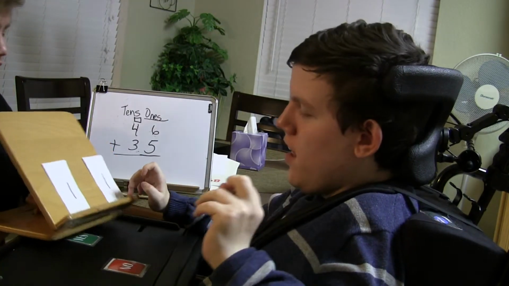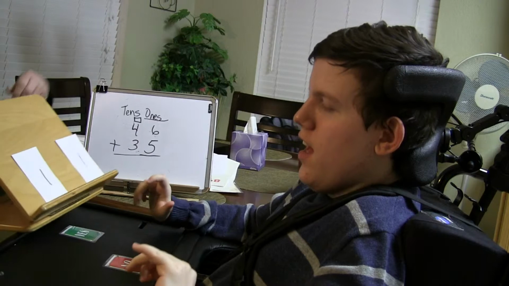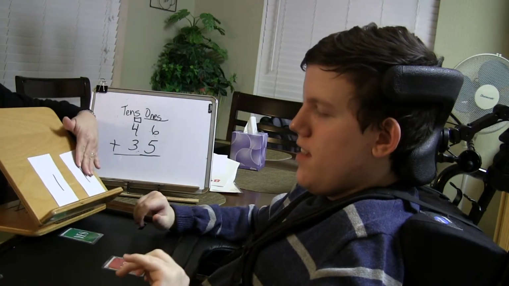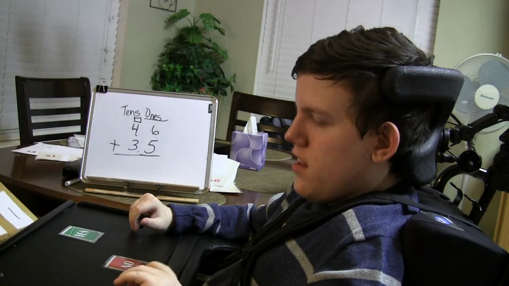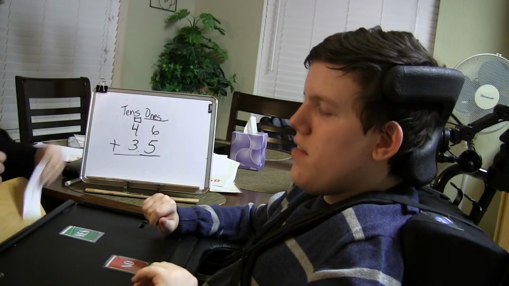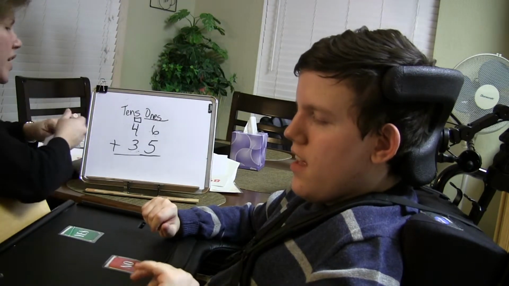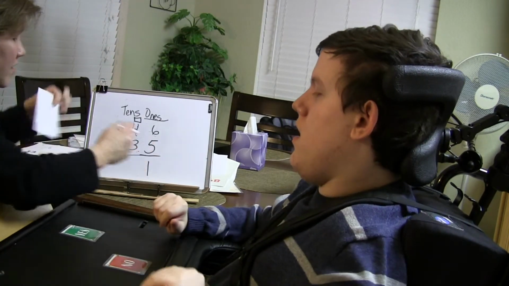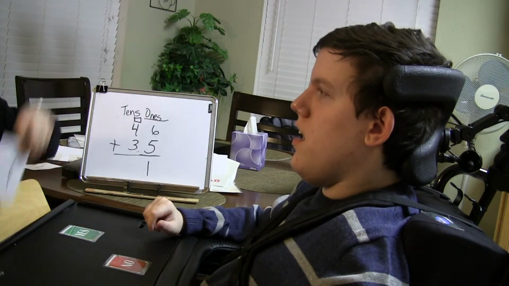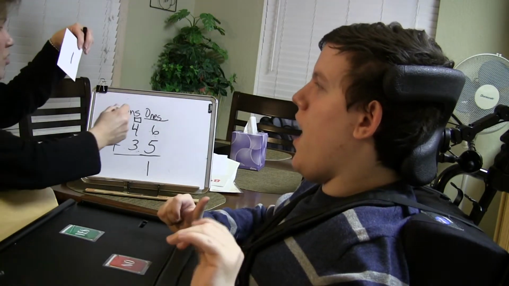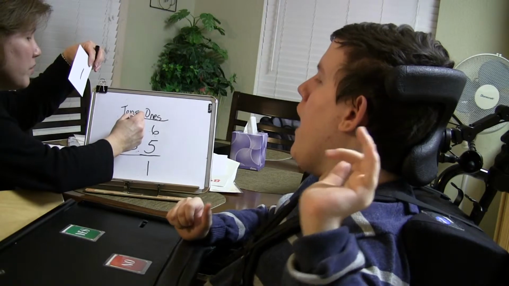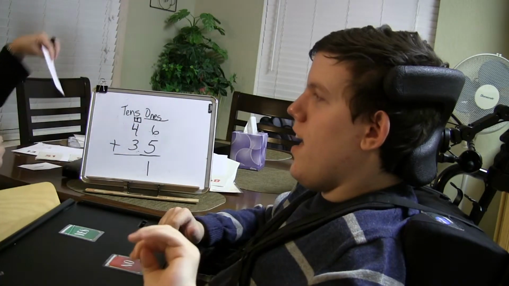Very good. So 11 is a number with 1 10 and 1 1, right? So we get the number of 1s. We put it here. And what do we do with the other? The 10s part? We carry it over. We put it here with the other 10s. Right?